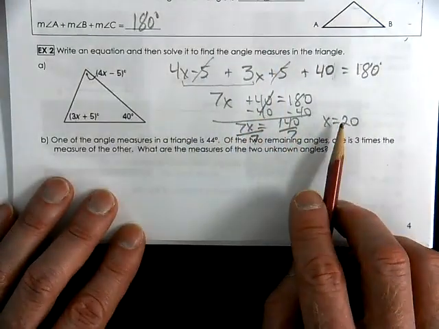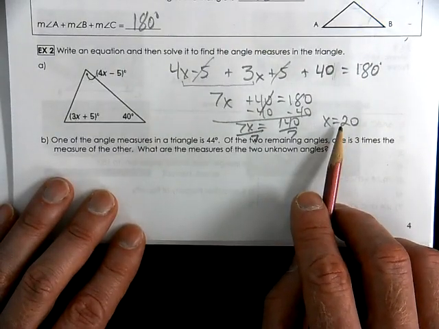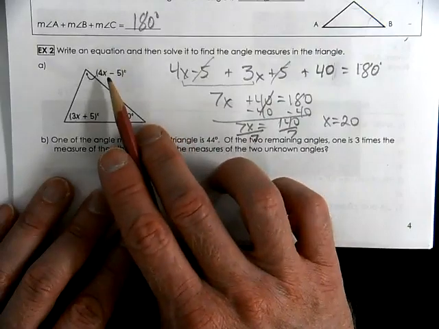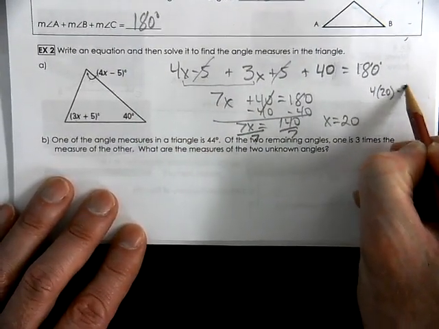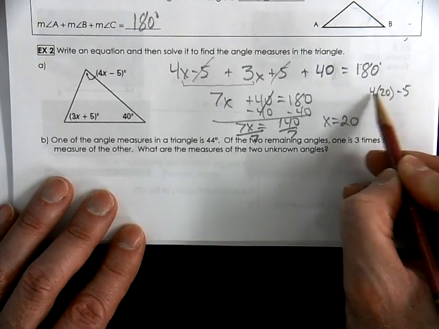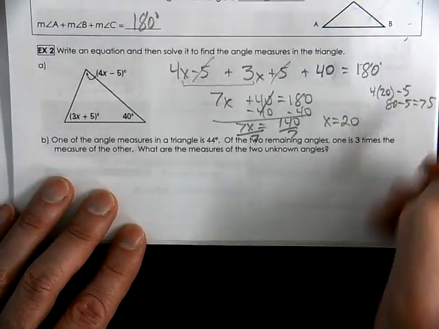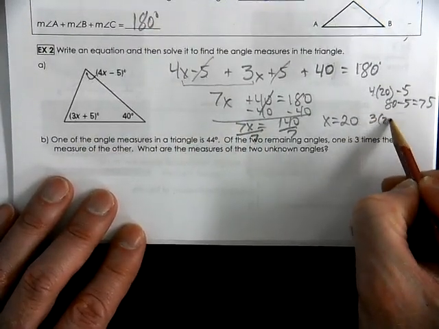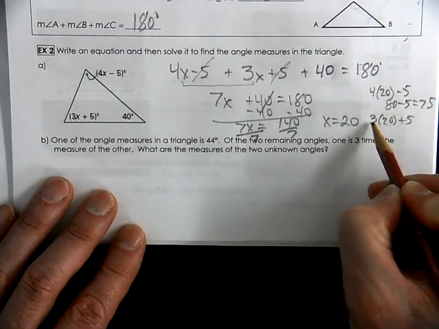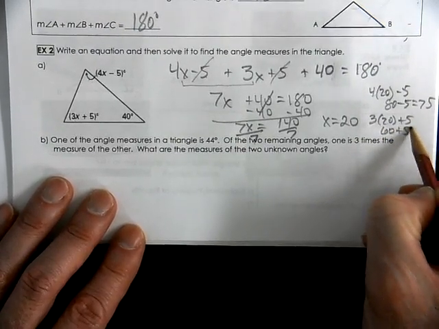Find the measure of each angle. Well, we figured out 20 for the x value. So now we're going to say 4 times 20 minus 5. That's 80 minus 5. That's 75. The other angle is going to be 3 times 20 plus 5. 3 times 20 is 60 plus 5.